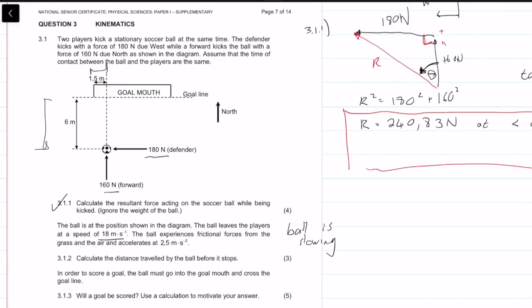So this acceleration is the magnitude of the acceleration, and the acceleration is actually equal to minus 2.5 meters per second squared, because it's slowing down, it's not speeding up. Okay, cool stuff. Knowing that, we can go into question 3.1.2. Calculate the distance traveled by the ball before it stops.